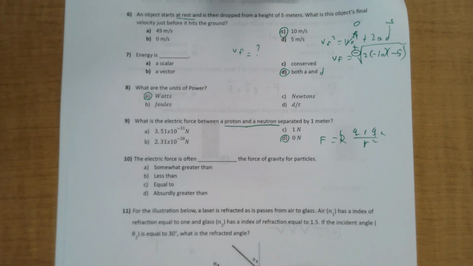That's also this kind of concept. Logically makes sense. Electric force is often, now this is probably not going to show up on the test, but it's certainly greater. I don't care what people say. It's absurdly greater than the force of gravity for particles. It just is. And nuclear force is even stronger, depending on the particle. Some things don't actually experience it. But if you're doing it, it's fine.